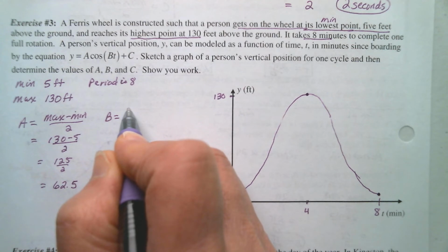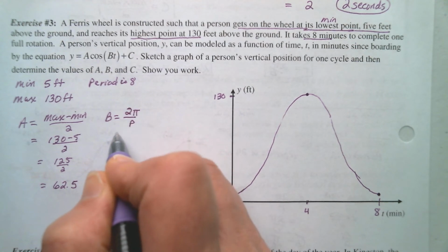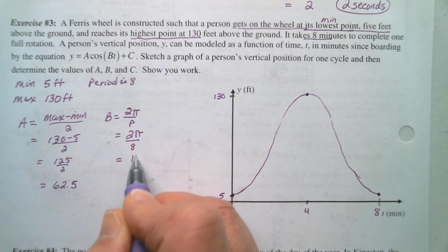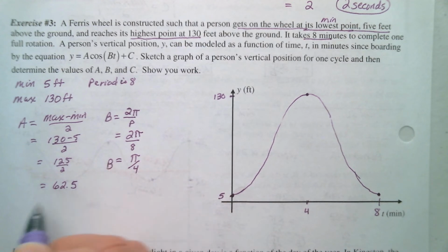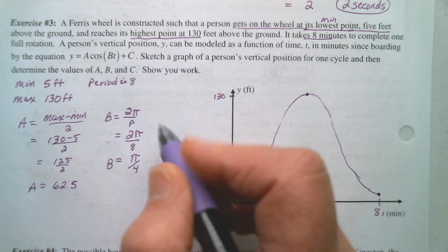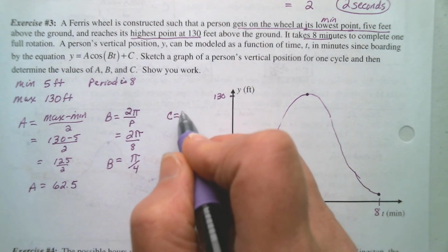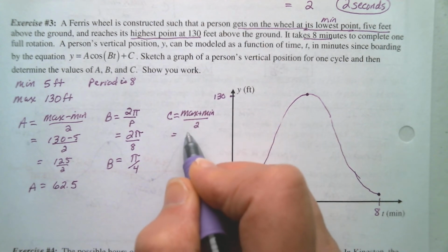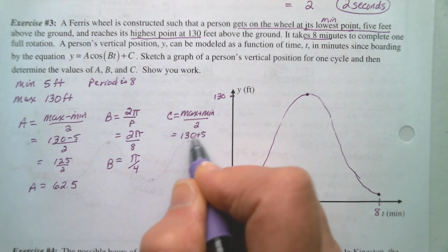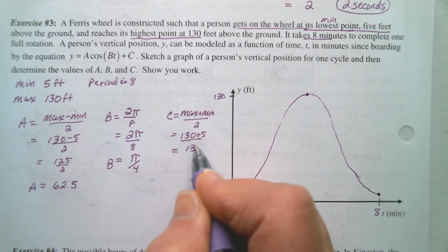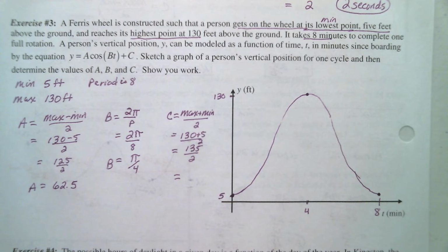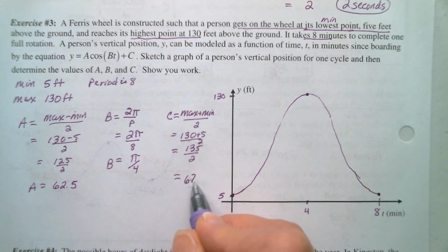B is 2 pi over P. 2 pi over 8. Pi over 4. And C is the max plus the min, 135, divided by 2, 67.5.